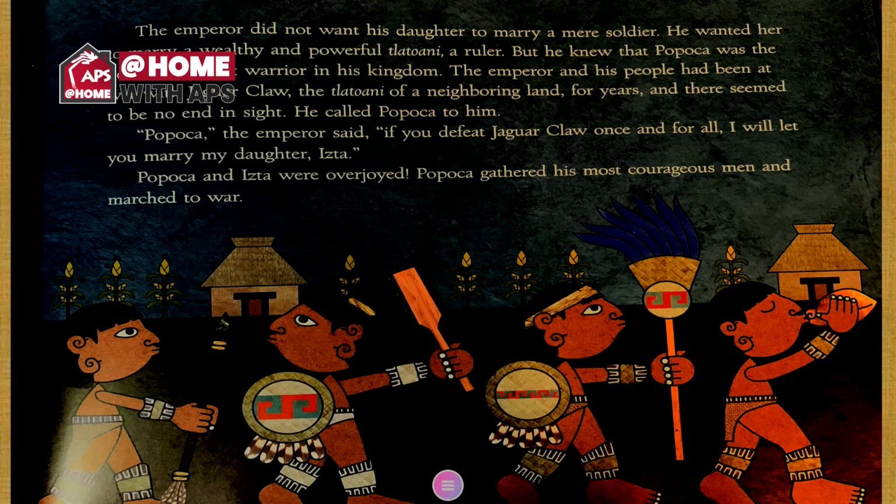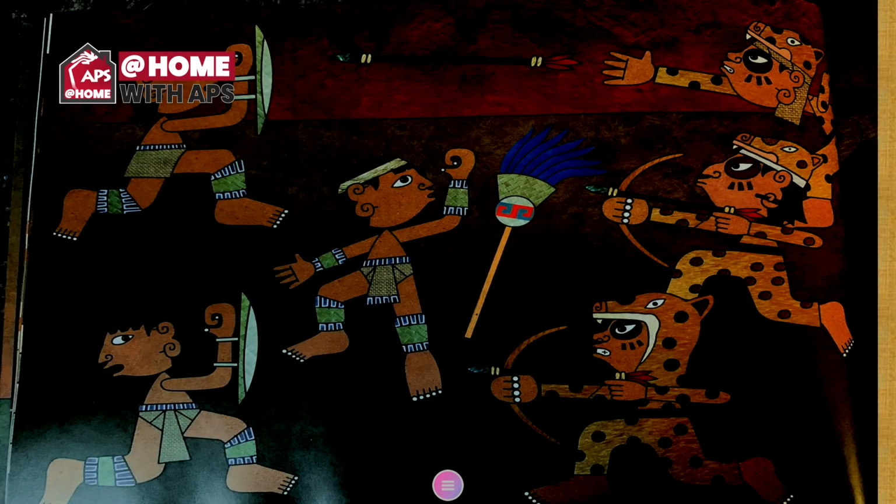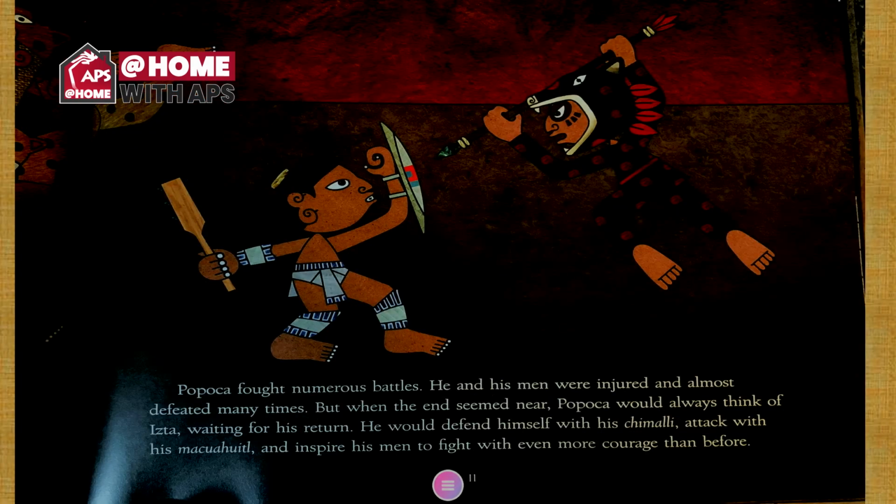Popoka and Itza were overjoyed. Popoka gathered his most courageous men and marched to war. Popoka fought numerous battles. He and his men were injured and almost defeated many times. But when the end seemed near, Popoka would always think of Itza, waiting for his return.